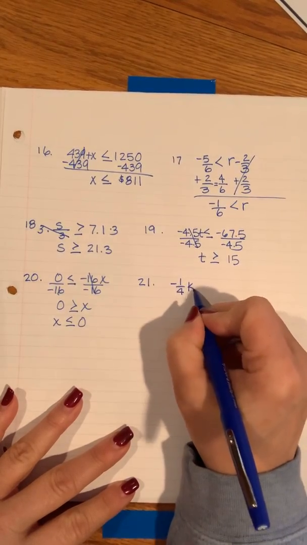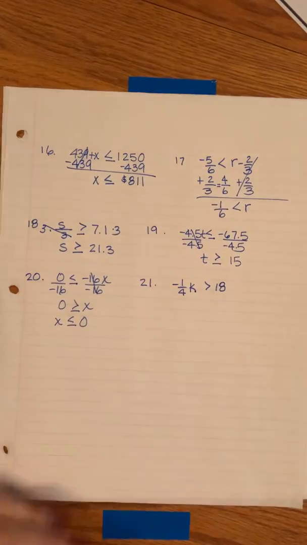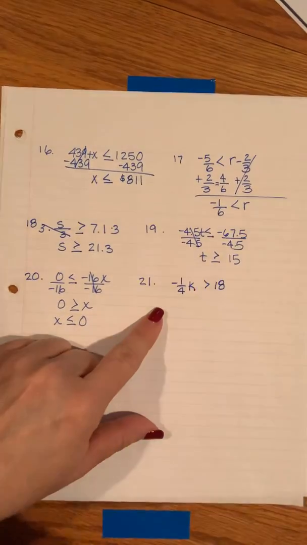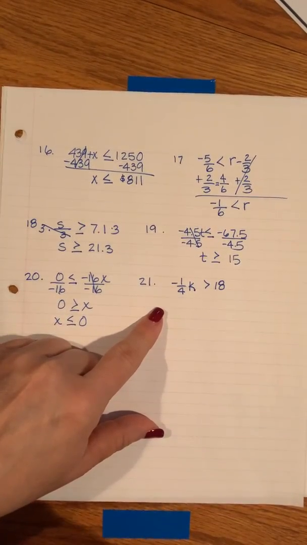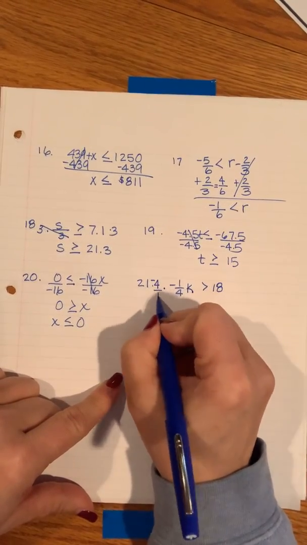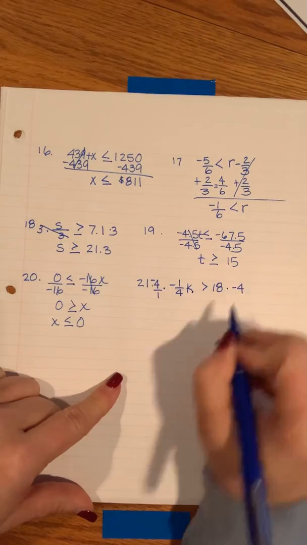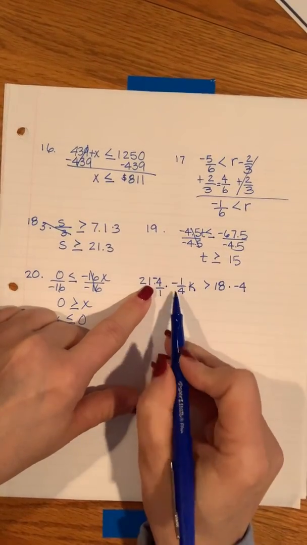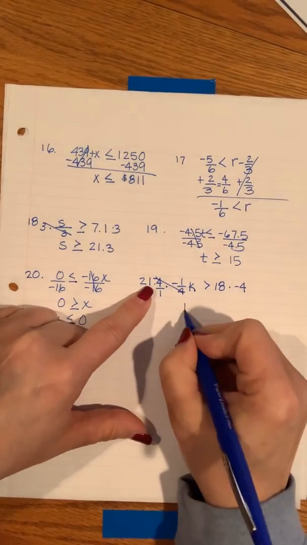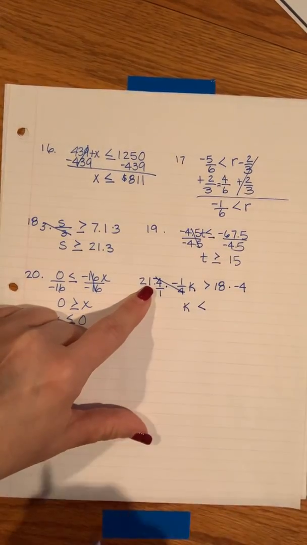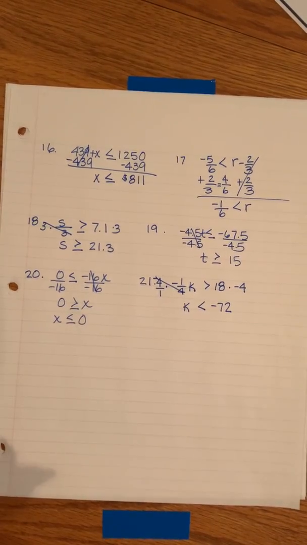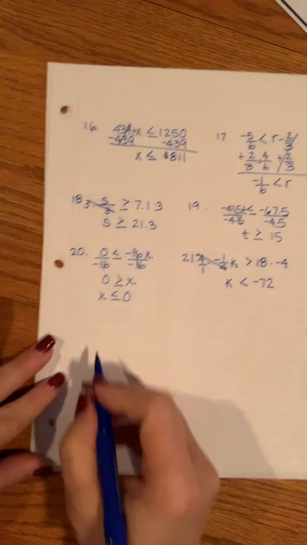Number 21 is negative 1/4 k. Lots of fractions in here, and you're going to see a lot of fractions next year in algebra, so that's why I decided to have you do this. 21, the answer is k is less than negative 72 because when you want to get rid of this fraction, you have to multiply it by its reciprocal, so you're multiplying by a negative 4, and because it's negative, you have to reverse the sign. And then when you multiply 18 and negative 4, you get negative 72.